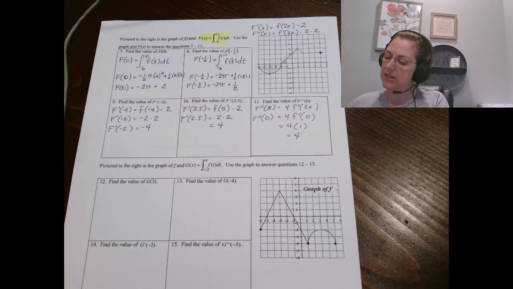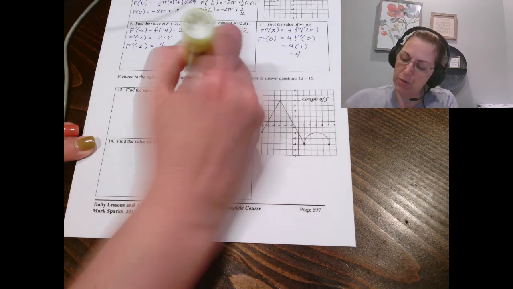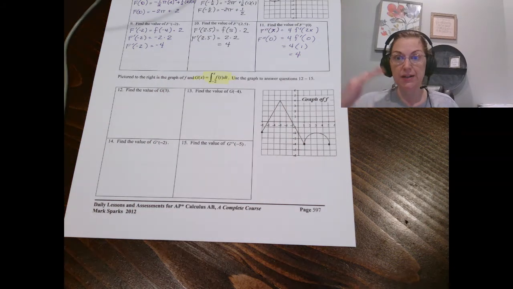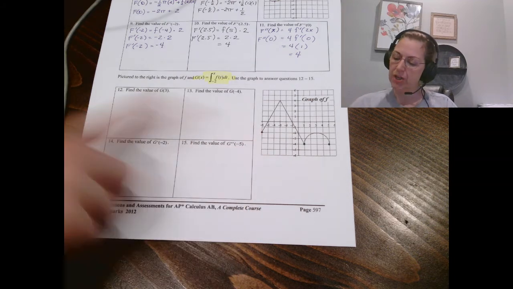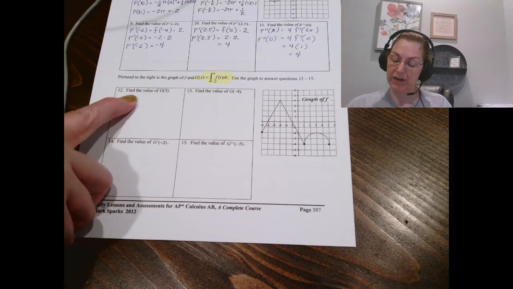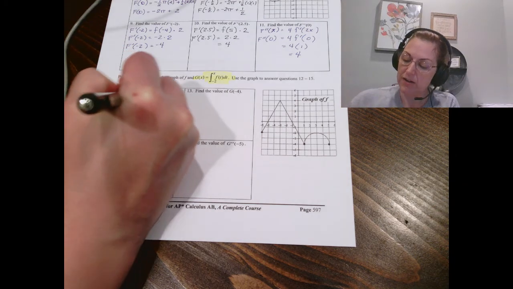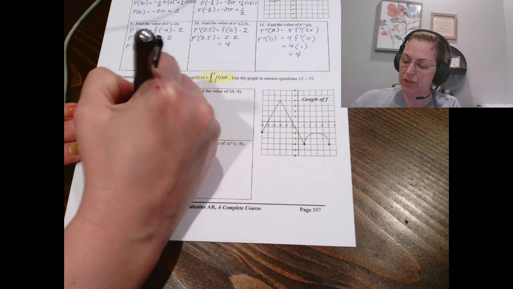Okay, now let's just switch graphs a little bit. We're going to use the same idea. We're being told that capital G of x is given by the integral from -2 to x of little f of t. So in number 12 here, we're trying to find capital G of 3. So we would plug in 3 for x. So we're doing the area from -2 to 3.